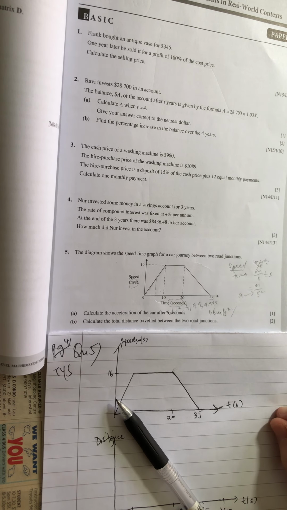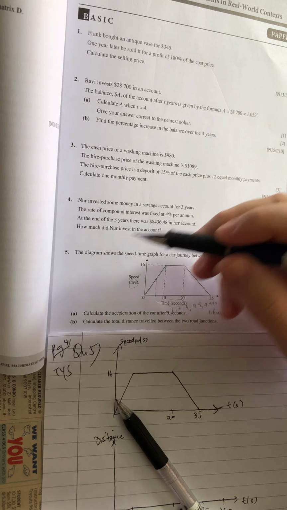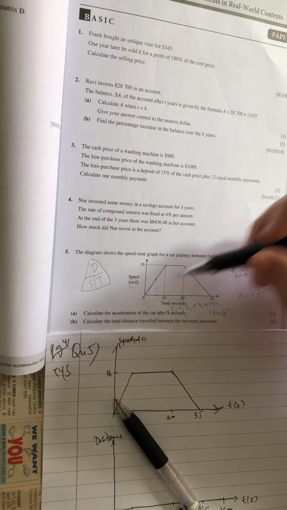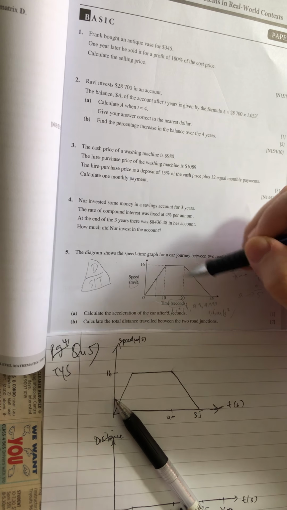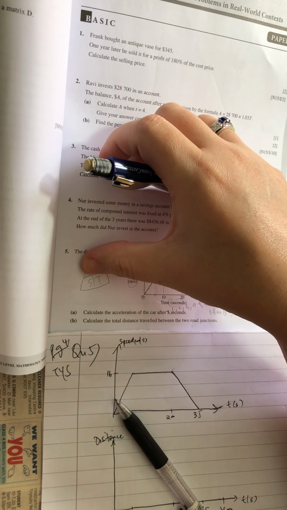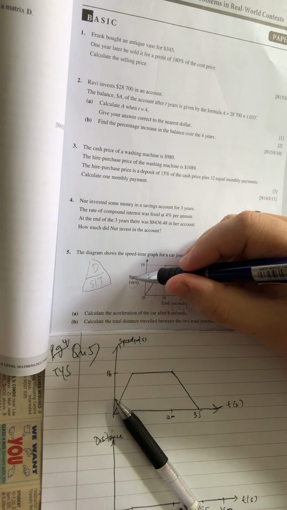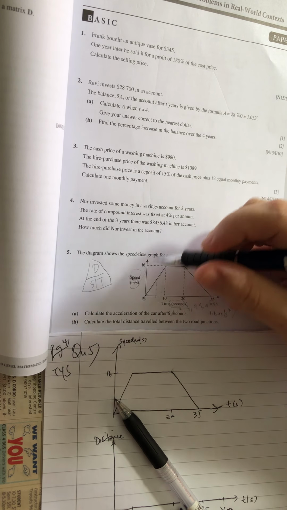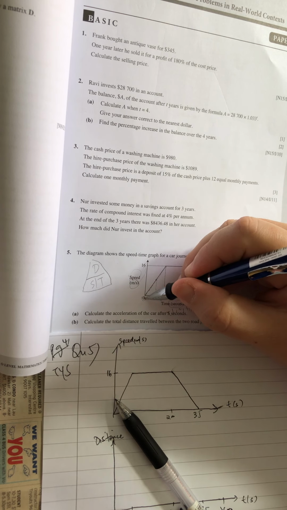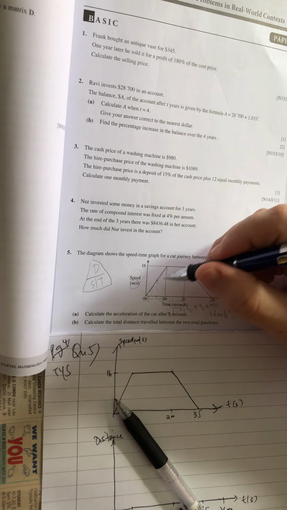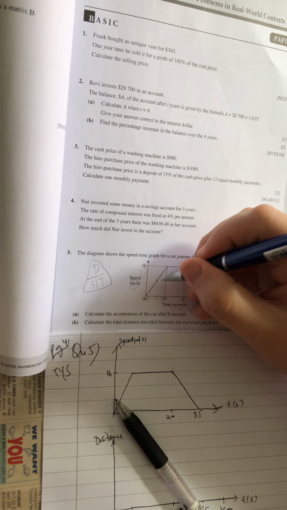Now how to find distance? We didn't discuss this just now, but I think it's common sense. You learned this not too long ago, maybe kindergarten. Total distance between the two road junctions, where are they? Between here and here, right? You learned that distance is speed times time. Isn't this speed and isn't this time? Meaning this is time, this is speed. You find this area, you will be able to get the answer already. I think you learned this in physics, so I won't belabor the point too much.